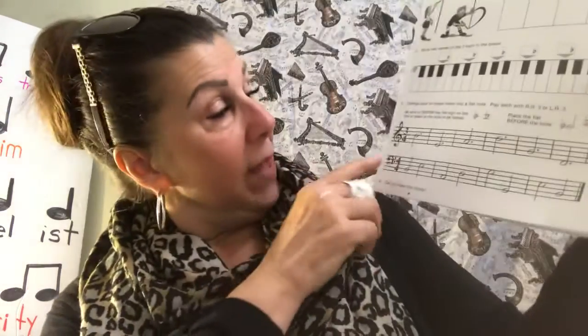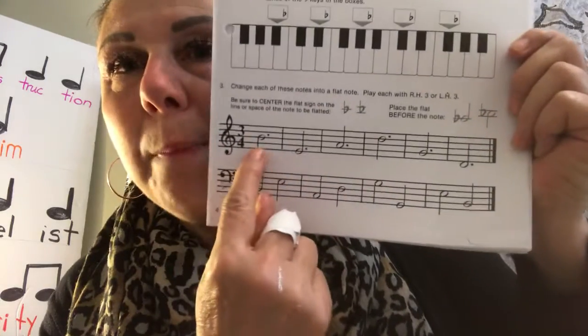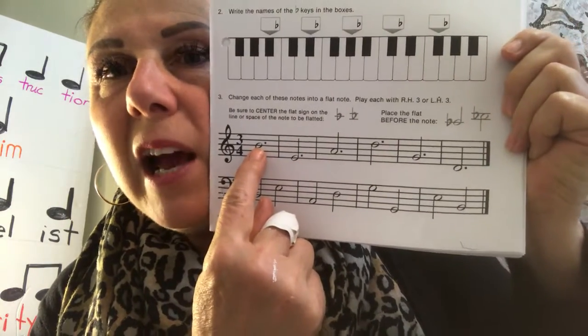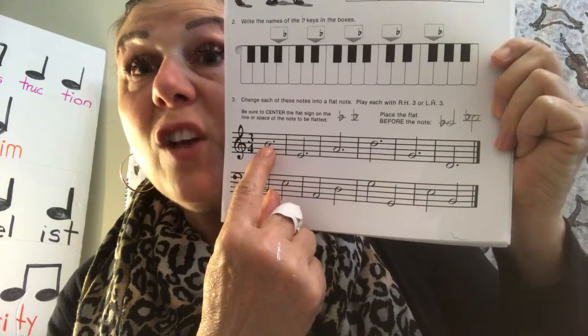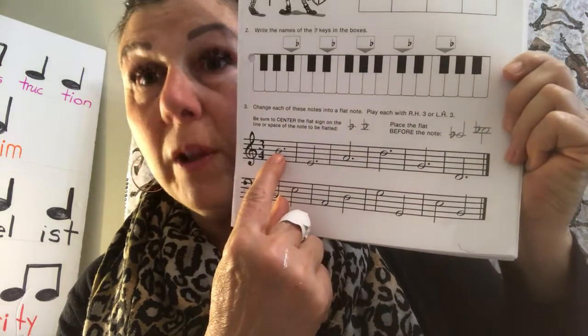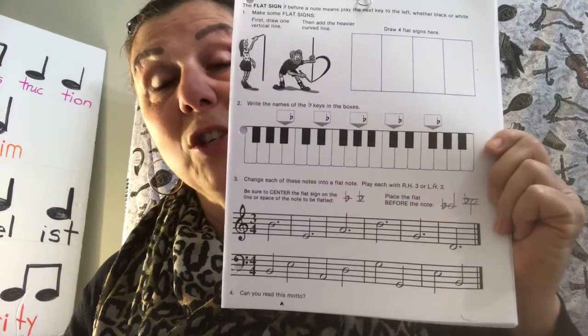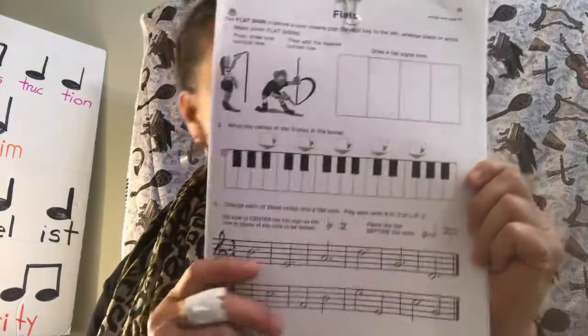Okay. And then at the last part here, put flat signs in front. Remember, the peephole has to be right beside the note. So the note through the line or the space, the peephole should be showing the same line or space. So have some fun with that. Hopefully that's not too difficult to work on this week, the flat sign.